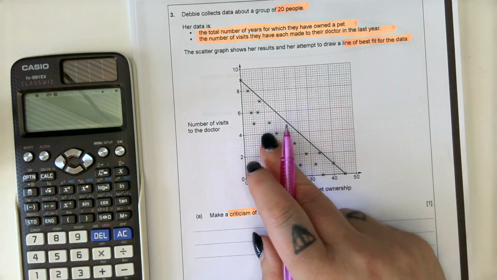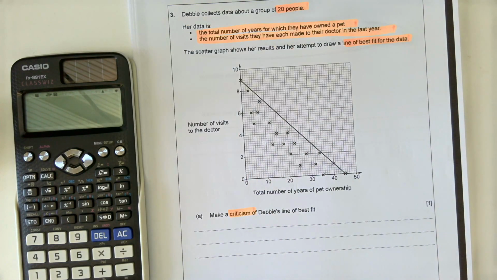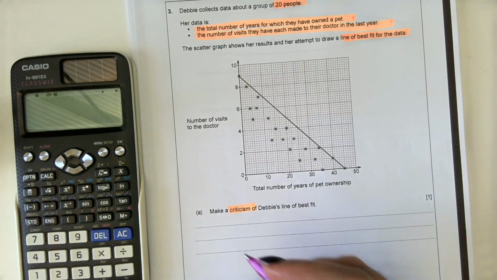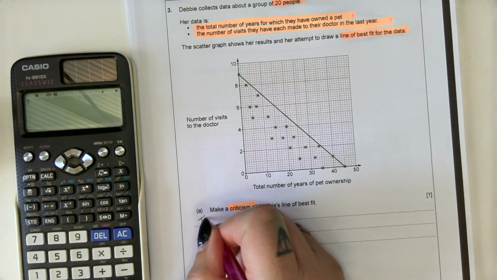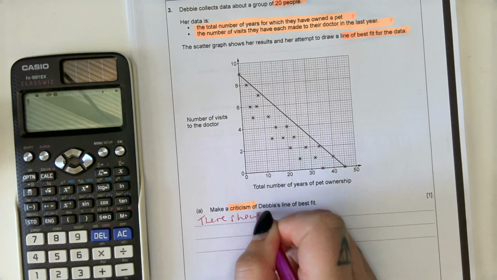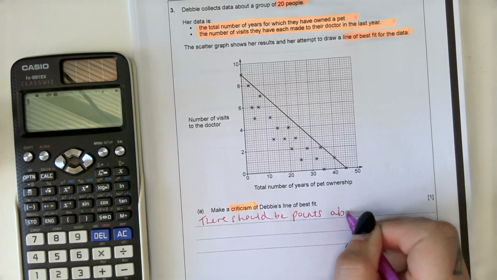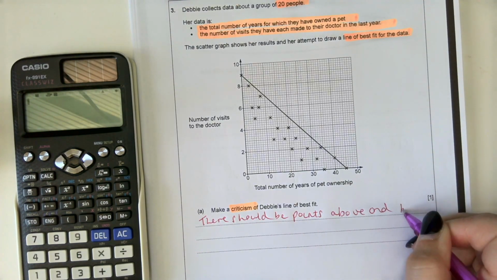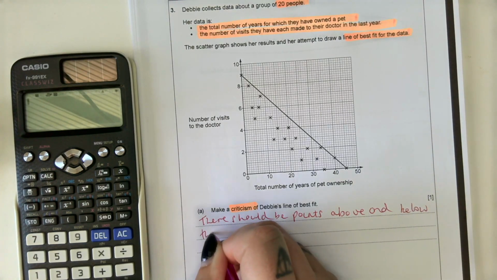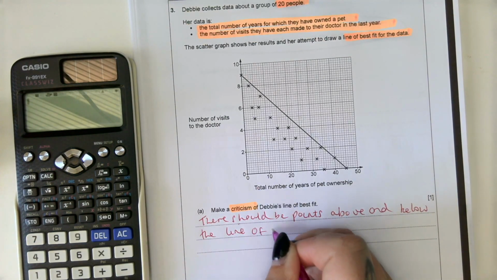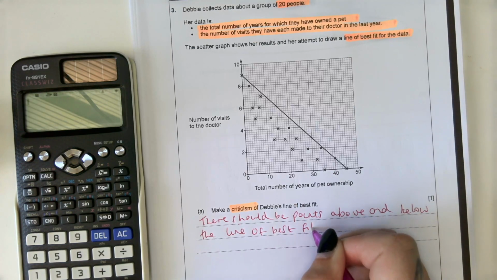So we'd expect points to be on either side of that line. So my criticism is there should be points above and below the line of best fit.